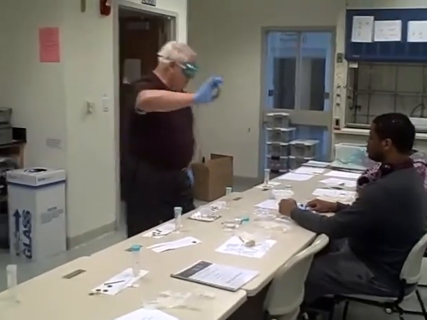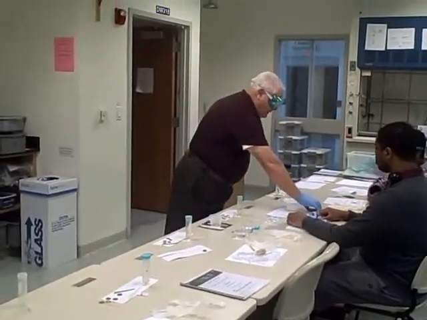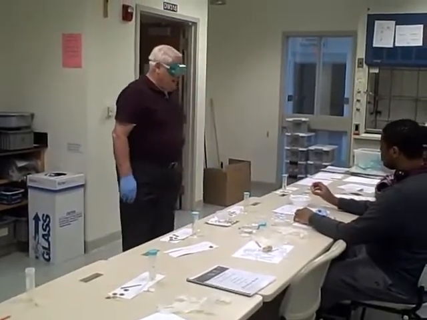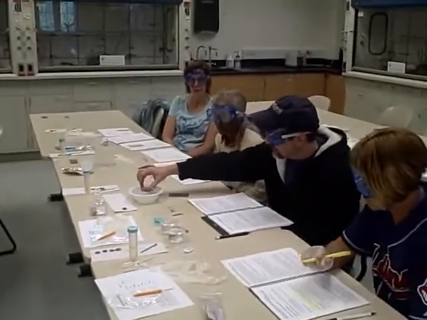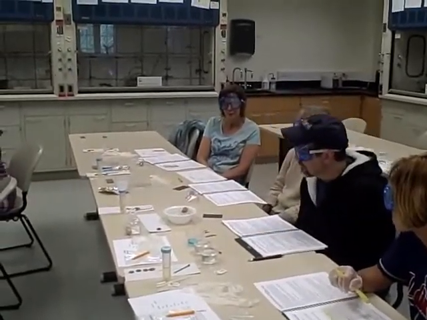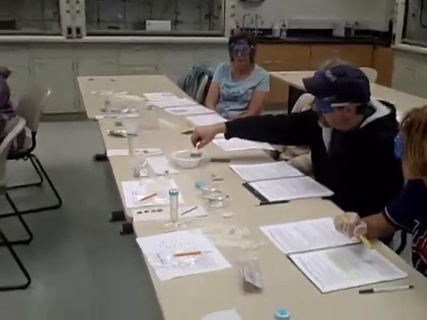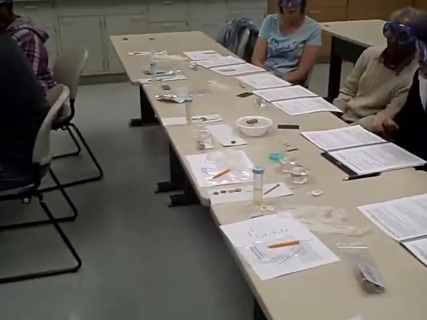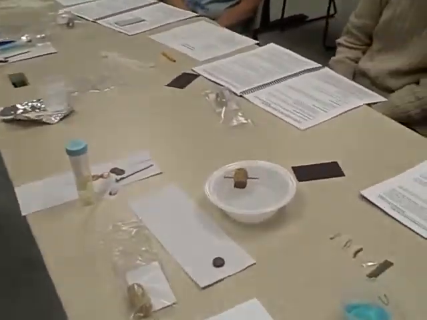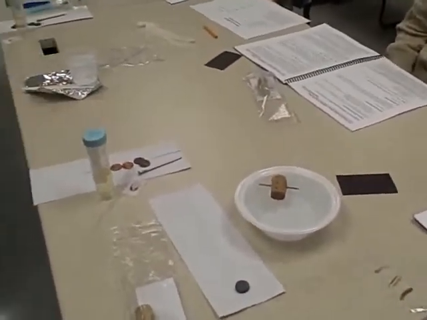If one of the students would retrieve the bowl and another take the cork and the nail, float the cork and nail in the water and give it a bit of a spin, and let's see which direction it ends up at.